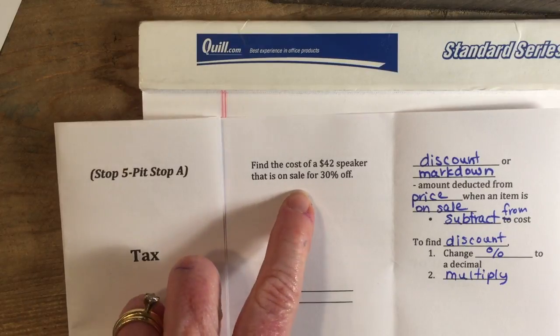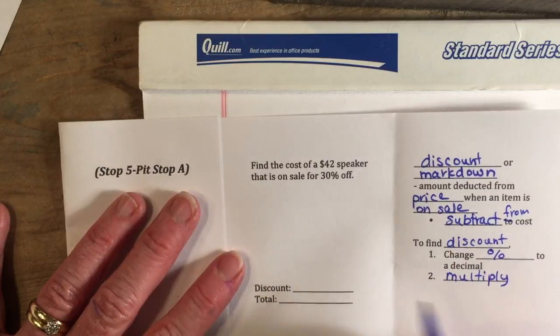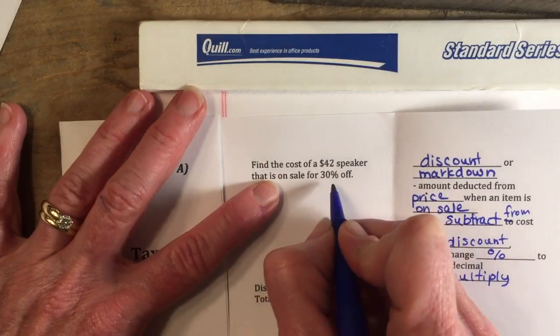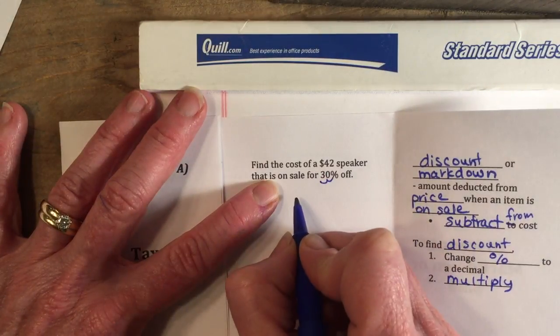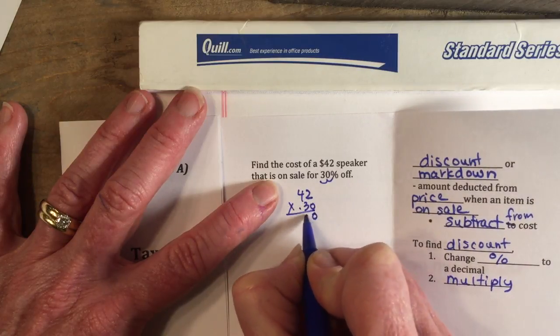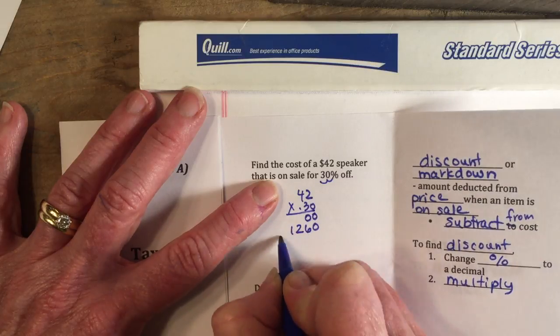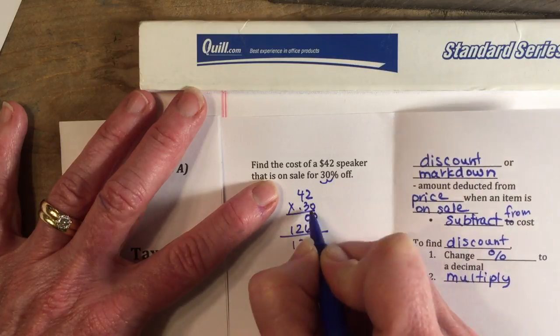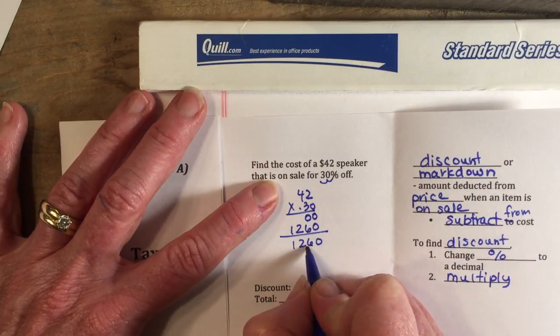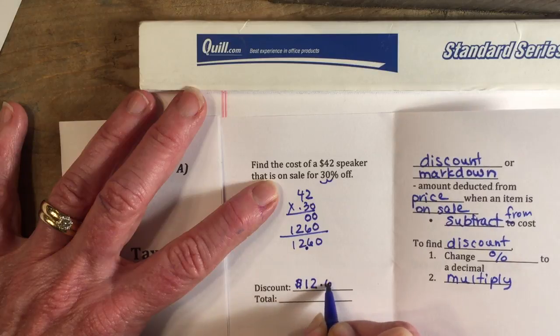If you look at this one, find the cost of a $42 speaker. It's on sale for 30% off. All right, I changed my percent to a decimal, move it over 2 places. So this is 0.30, and then I'm going to multiply that times 42. All right, so I start with my 0, start with the second 0. 3 times 2 is 6, and 12. And I add these up, 1, 2, 6, 0. I have 2 decimal places here, so 2 decimal places here. So the amount of my discount is $12.60.